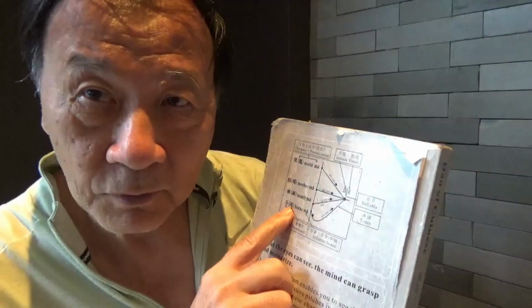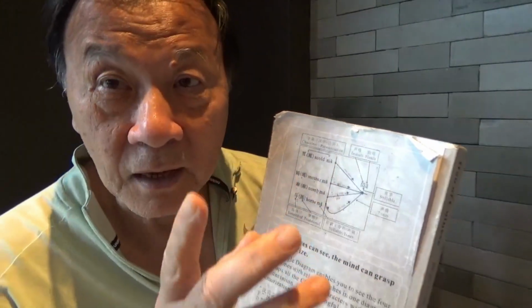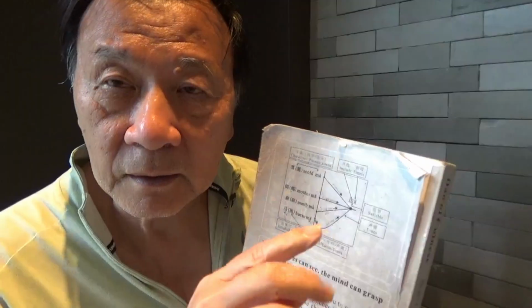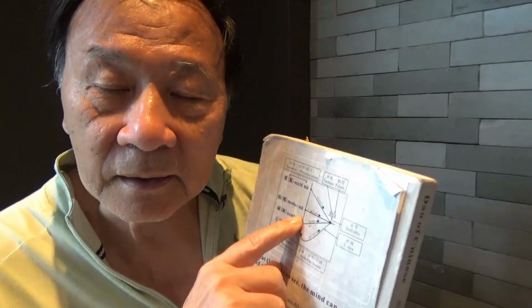How many of those programs? 400 of this diagram. Also, we created this diagram so that we can put all the homonyms there. The initials are the consonants, 23: b, p, m, f, d, t, n, l, g, k, h, j, q, x, zh, ch, sh, r, z, c, s, y, w. Today we're working on only two of them, n and l.